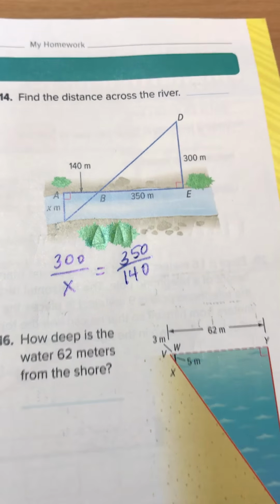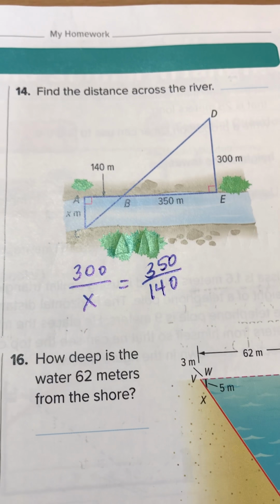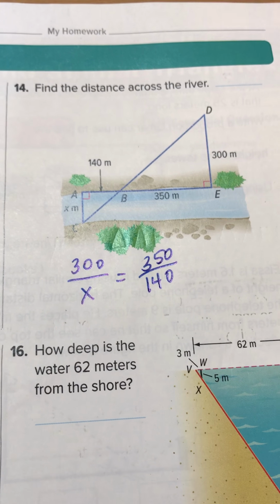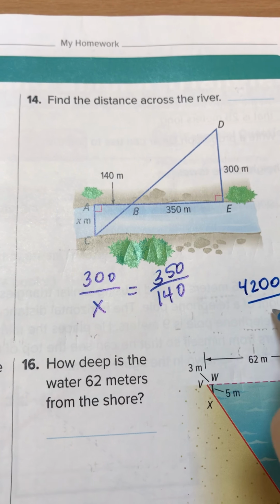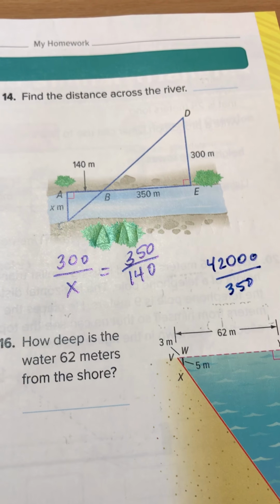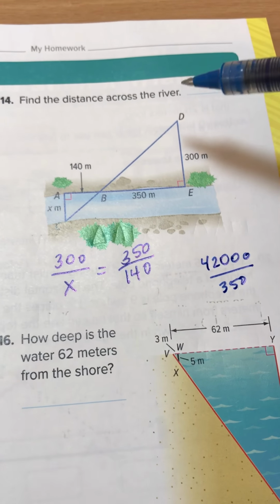So we're going to multiply 300 and 140. 300 times 140 equals 42,000. And then we're dividing by 350. So after we divide, we should get 120.